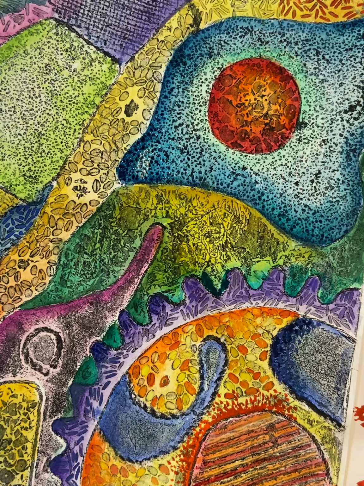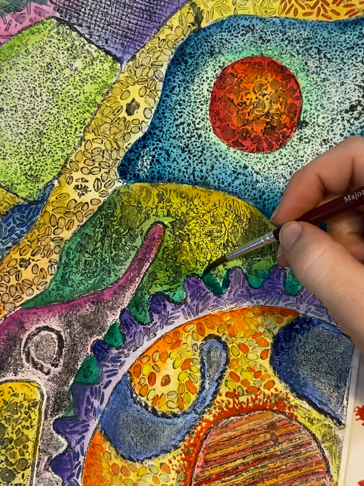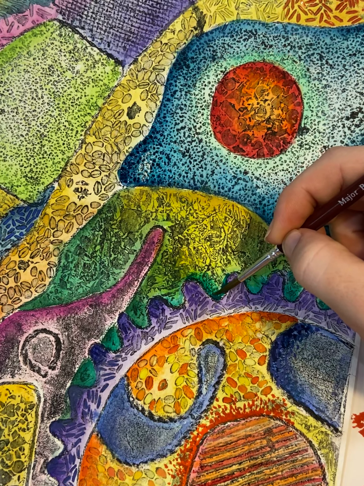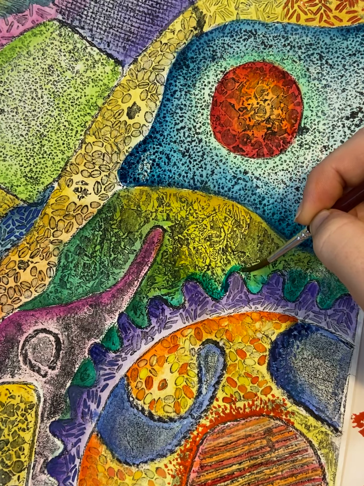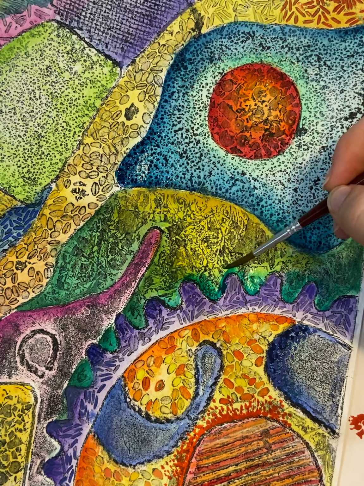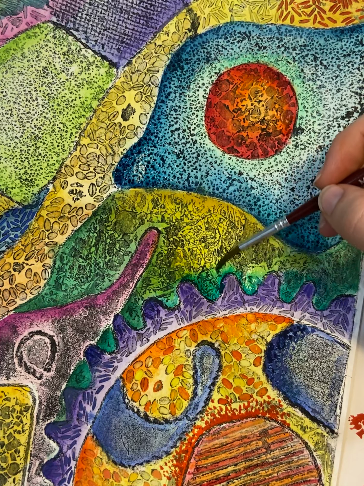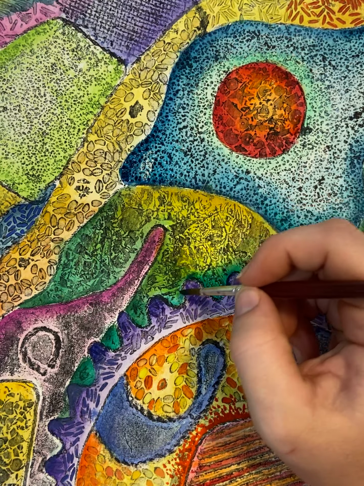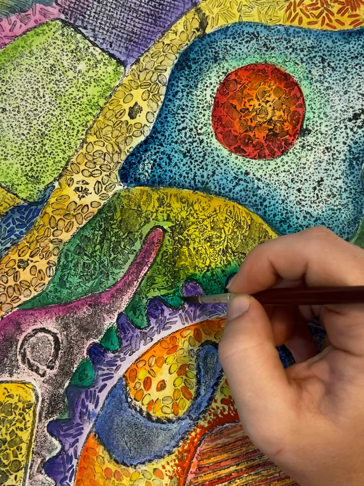If it looks too intense, don't worry, it will fade out. Make sure you've got your tissue handy as well, because if anything does go wrong, all you need to do is place the tissue on the top and fade it out, and that will make that purple stand out even more.